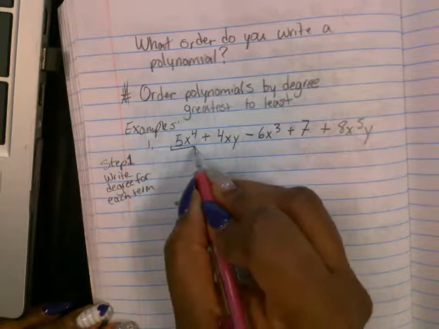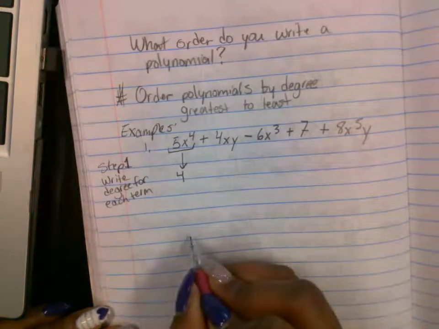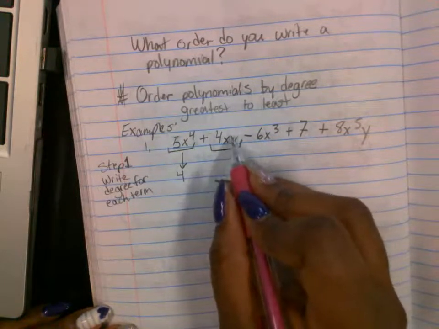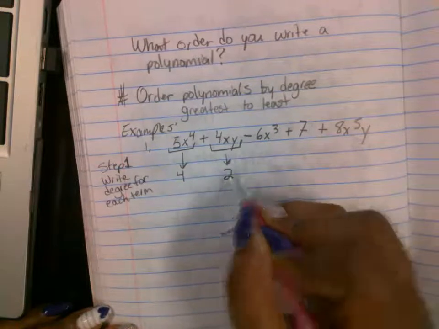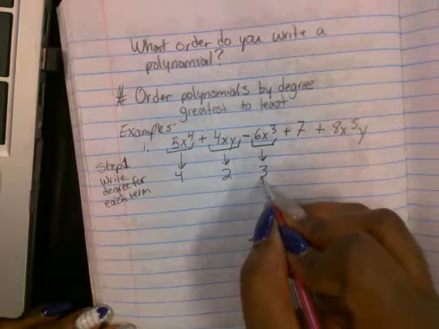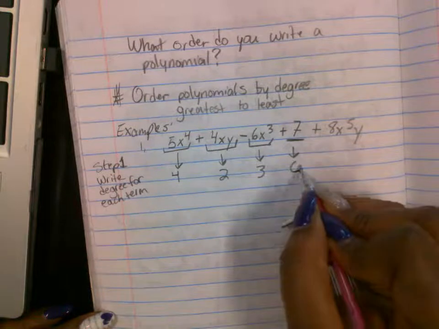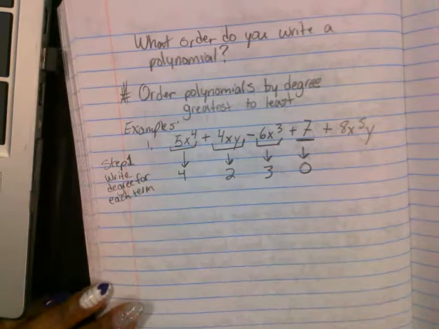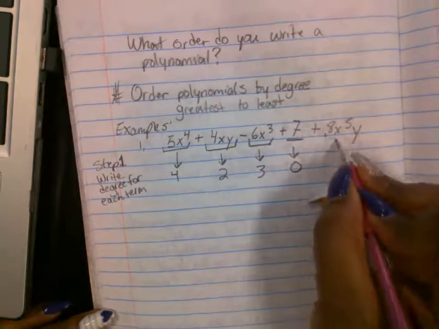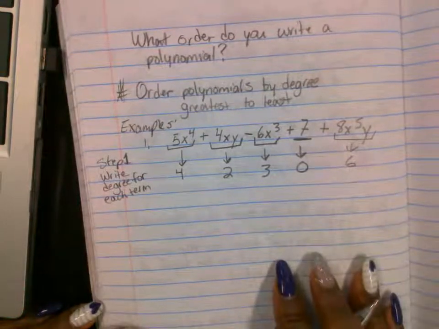All right, so let's look at this first term. What's the degree for this first term? 4. It is 4. Great job. Let's look at the second term. What's the degree of this second term? 2. We add 1 plus 1 is 2. This third one, what's the degree of this third term? 3. Good job. Okay. This term, what's the degree of this term? 0. Remember, it's just the exponents on variables, not numbers, okay? And this last one, what's the degree? 6. Any questions about how we found a degree?